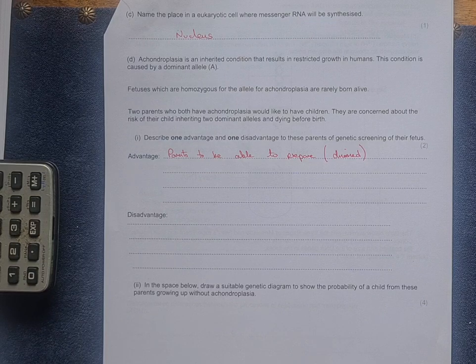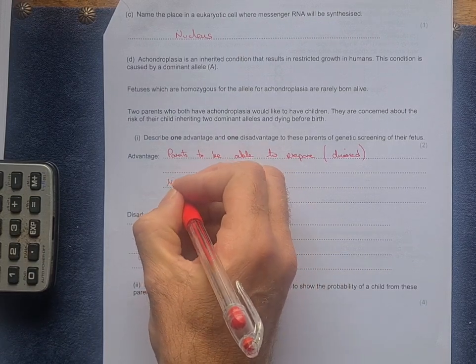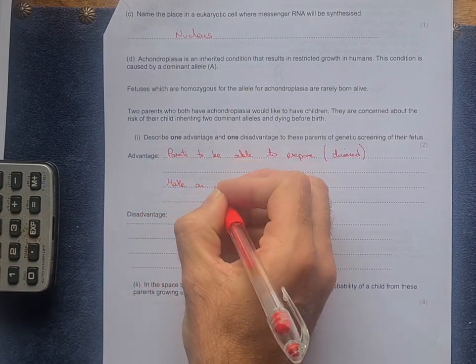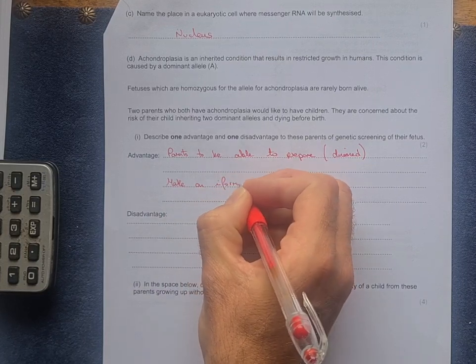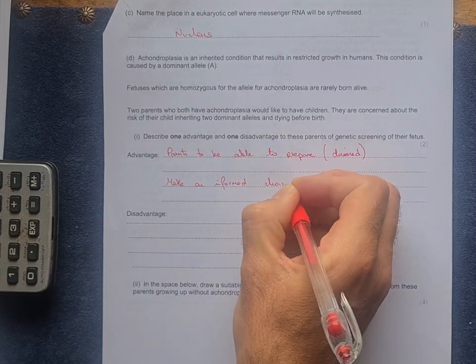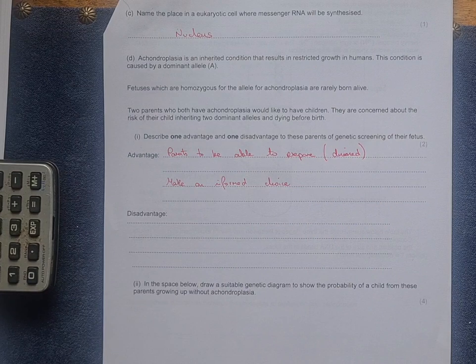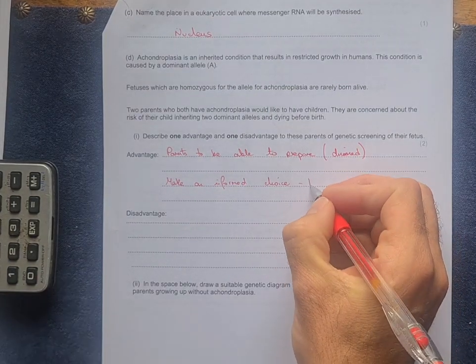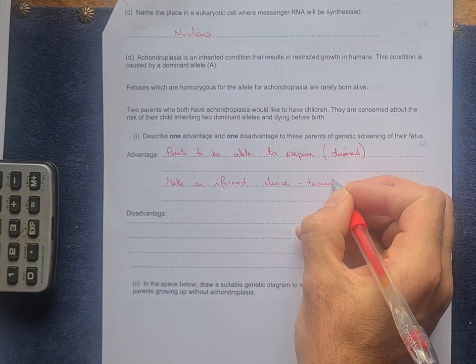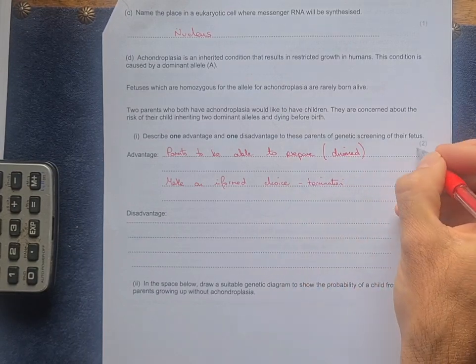On the back of that, they can make an informed choice. Okay, for example, if their child were to have the diseased allele that's causing the disease, then they can decide on a termination or not. Those are your 2 marks there.